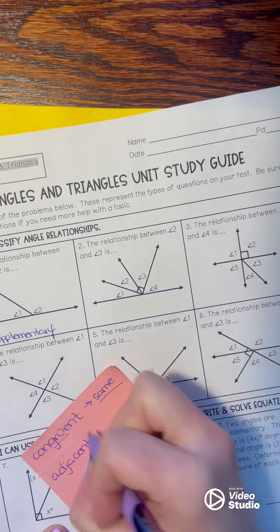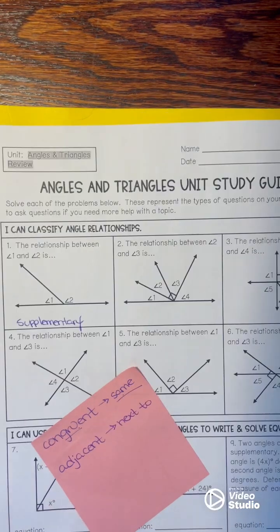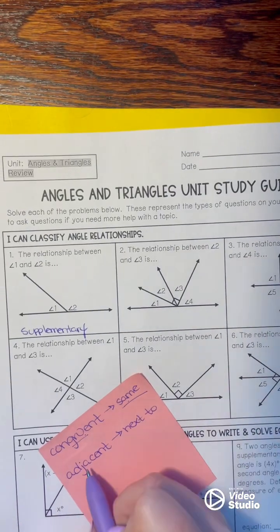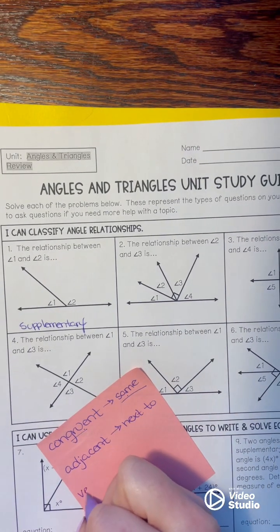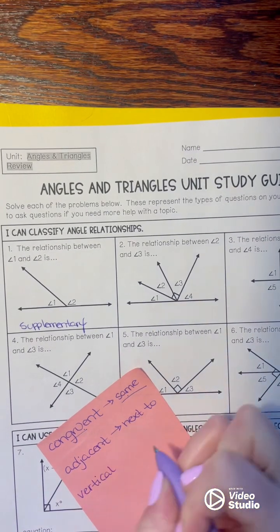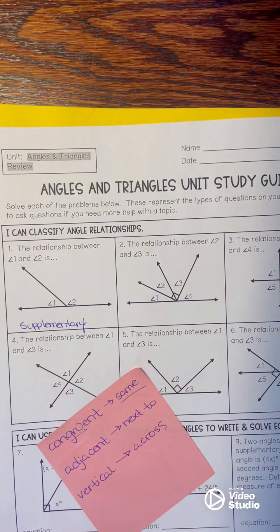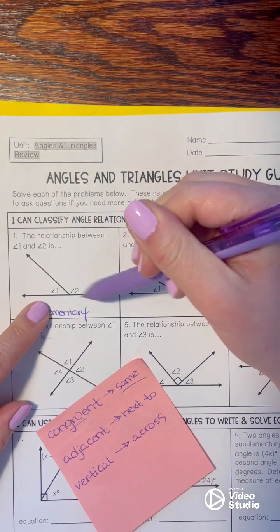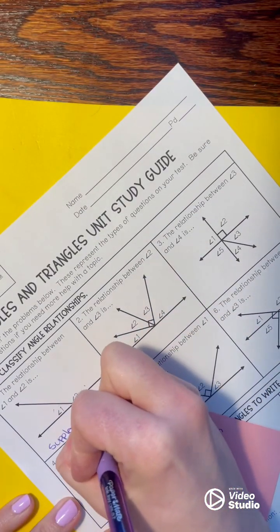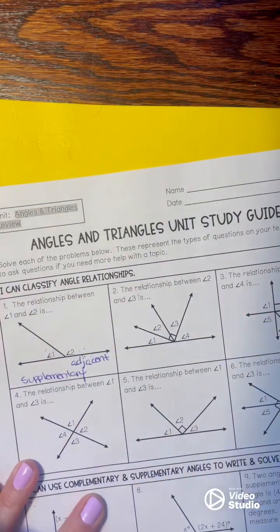What about adjacent? Adjacent means next to. No trick to remember that one, just remember it. Adjacent, next to. Next one is vertical. Vertical angles are equal across from each other. So when we look at this, they're not across from each other, they're next to each other, so they have to be adjacent. So that's number one.